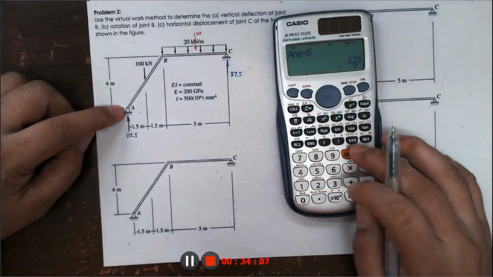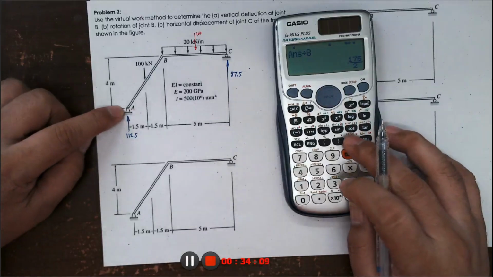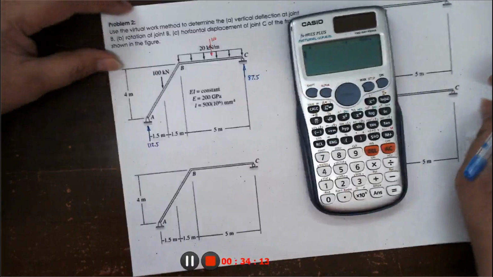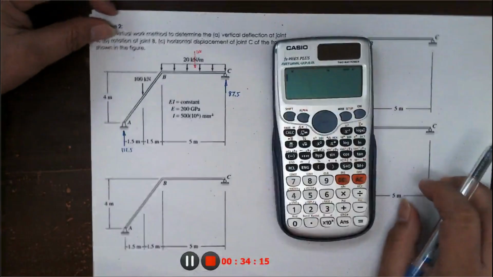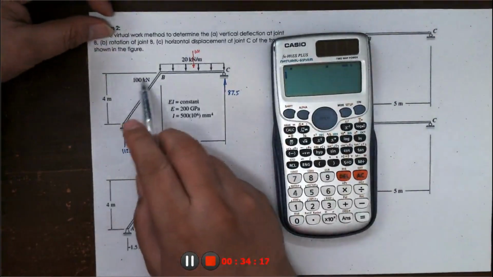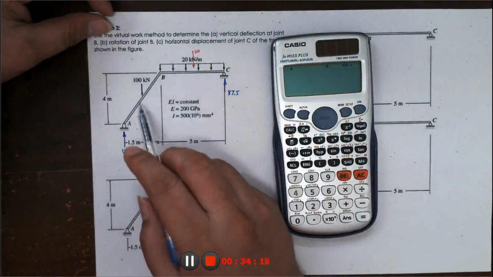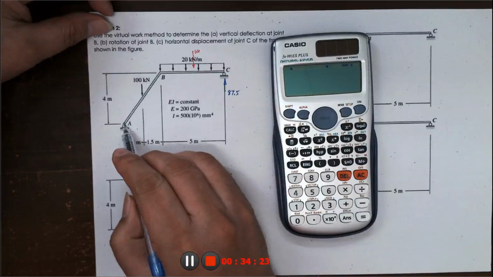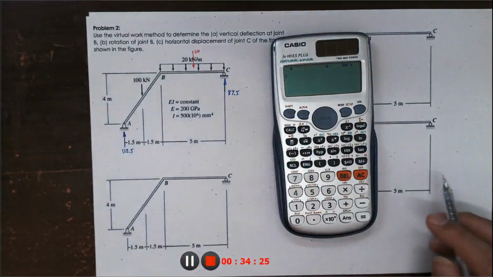So yun. Okay. And since we don't have a horizontal external force, 0 sa this. In the horizontal component say 0.